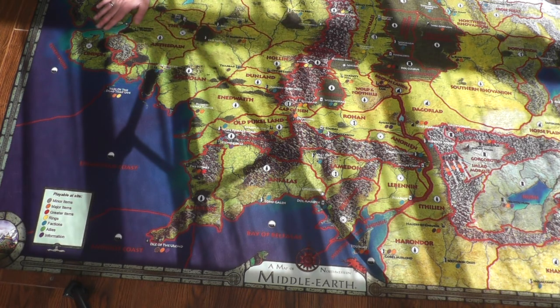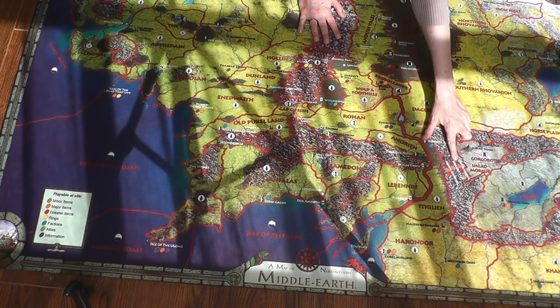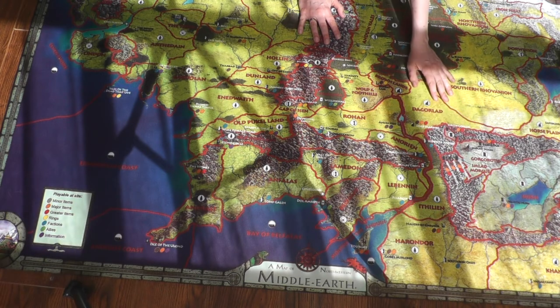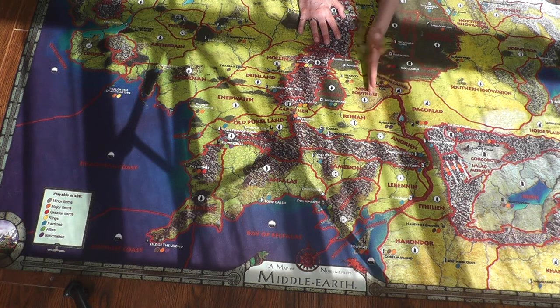let's see if I find something that... Weathertop, for example, would be a location card. Bree, the Old Forest, Bag End, the Worthy Hills. I also have a card which is called Shelob's Lair, which should be somewhere over here, which you can't see. There is Cirith Ungol, there is Shelob's Lair, and there's Minas Morgul. And there's 3 separate locations, and you can play different things.